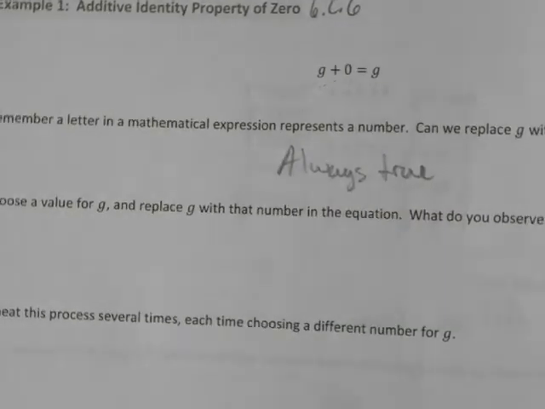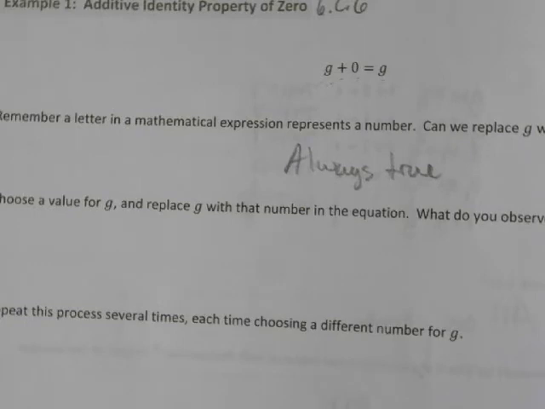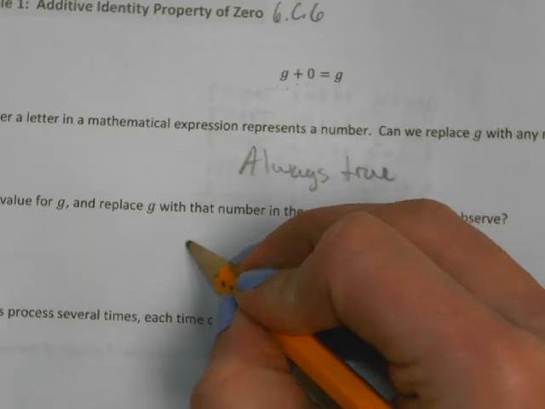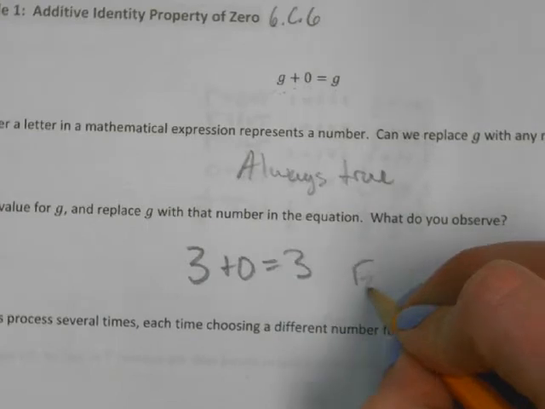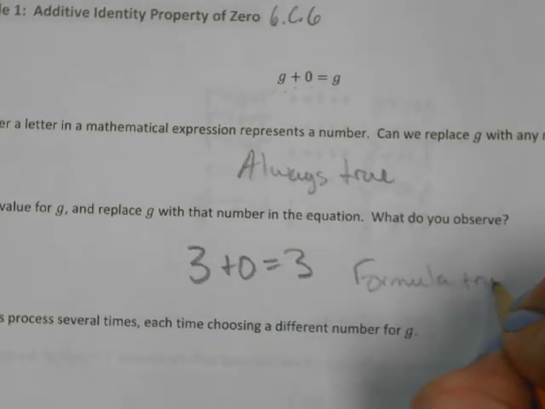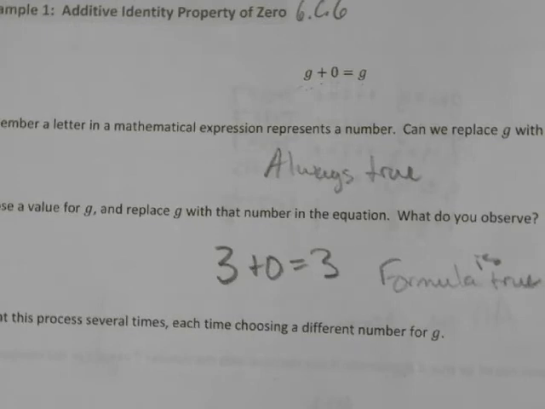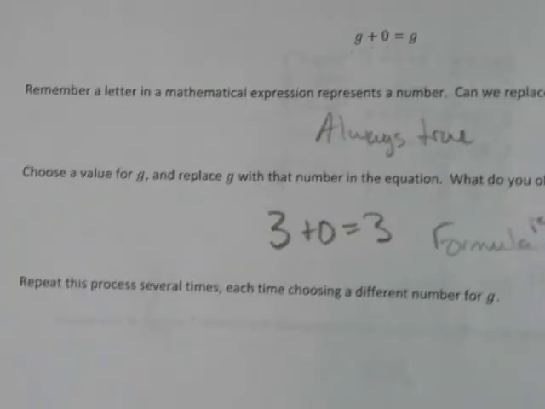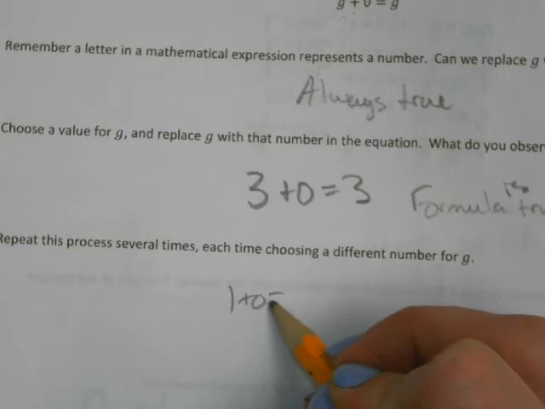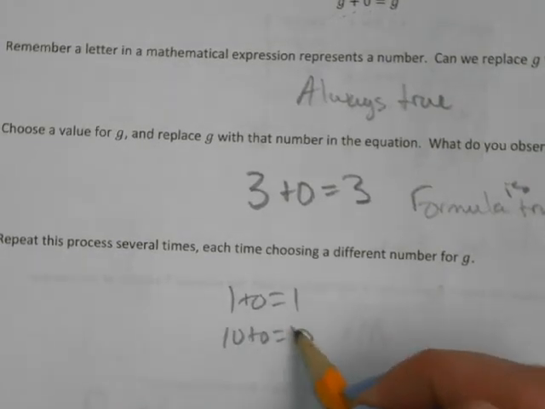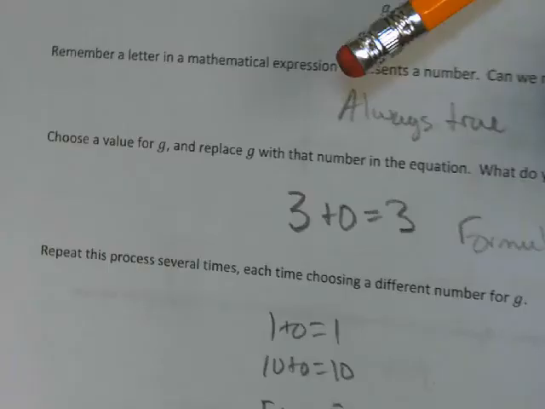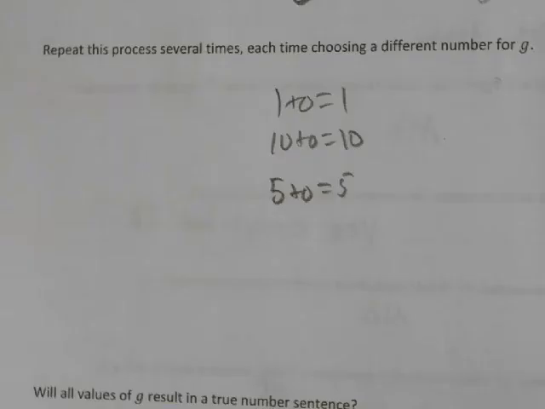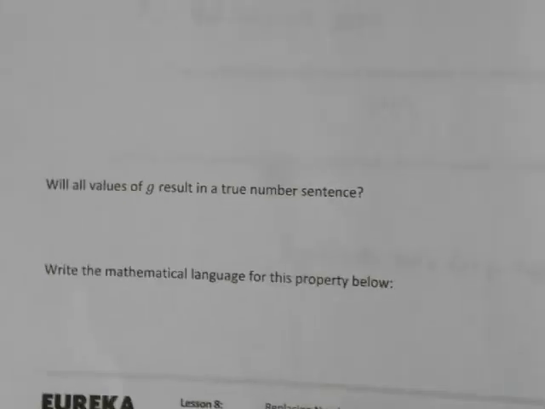And then the next one. It says choose a value for G and replace G with a number in the equation. What do you observe? So if we pick a number, let's pick 3, 3 plus 0 equals 3. The formula is true. And repeat the process several times, choosing different numbers. So 1 plus 0 equals 1, 10 plus 0 equals 10, 5 plus 0 equals 5. And you could literally go on forever and ever, because this property is always true. Any number plus 0 is itself.